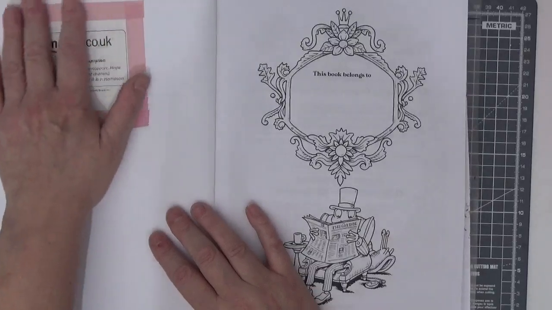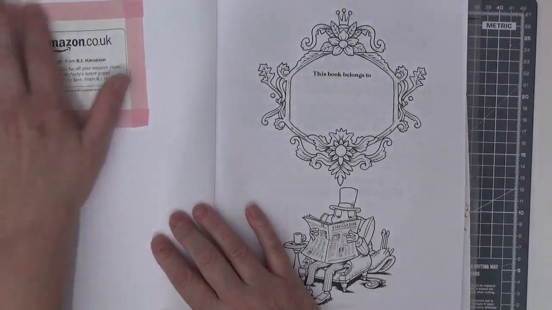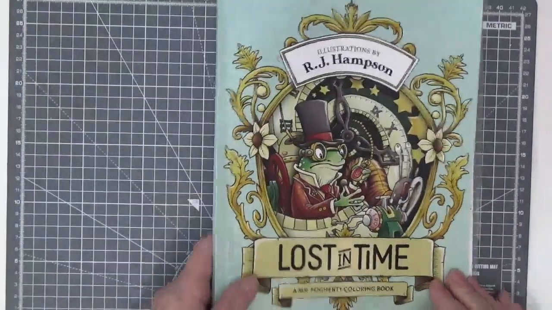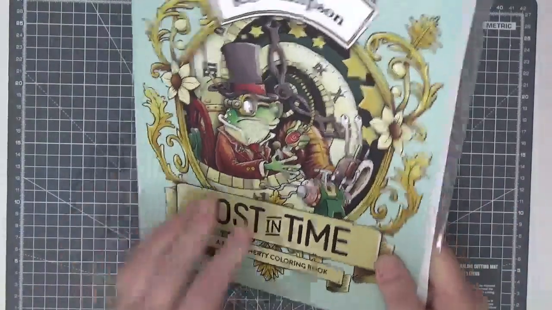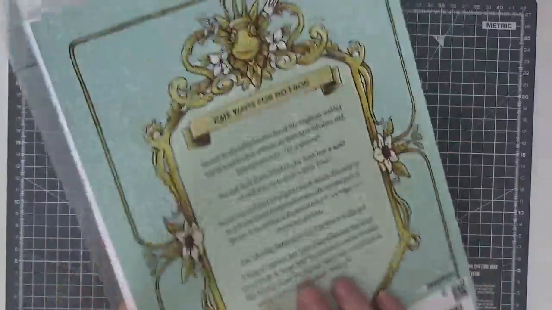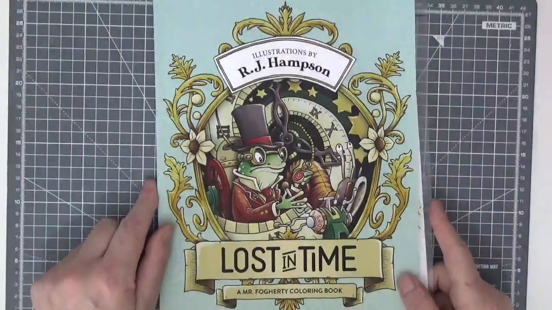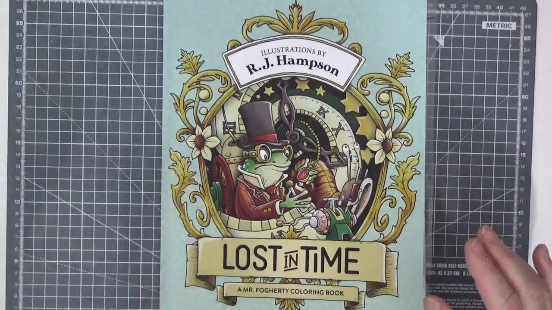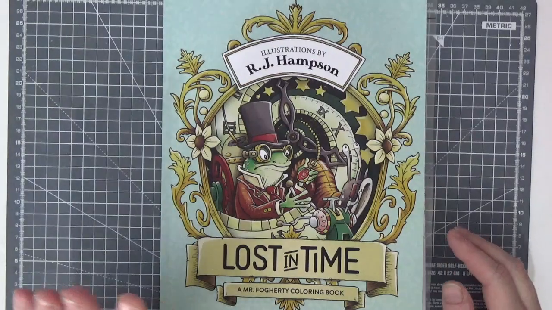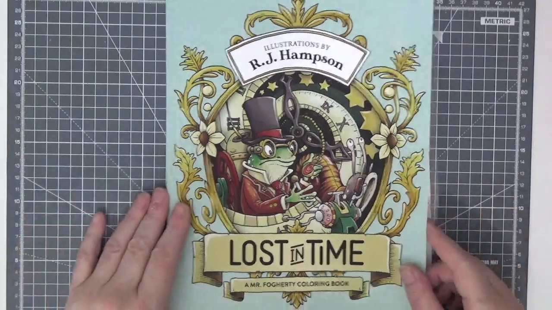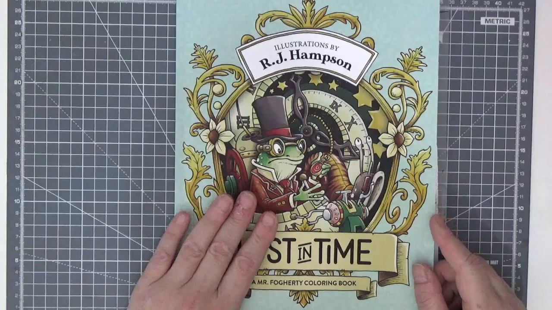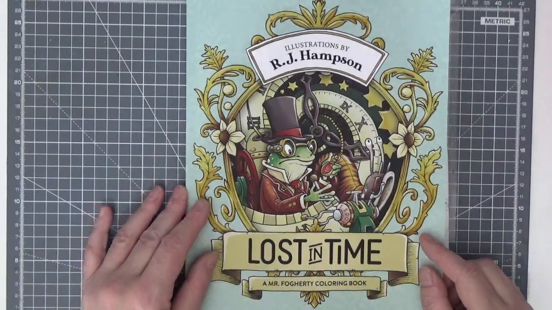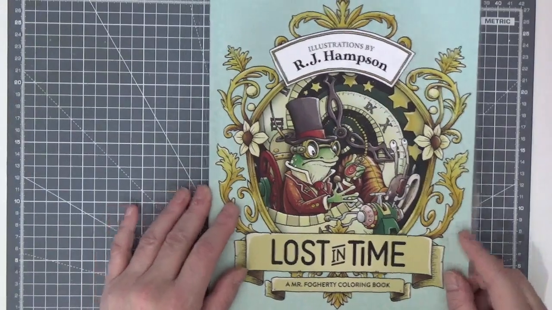So that of course is glued in, and then a little border of washi tape to keep that safe. So our well-loved character Mr Fogherty is back. This time what I've noticed is that RJ has included a little storyline that goes along with it, which is just wonderful. And I have had a sneak peek, I have to say, because I was waiting for Thursday to do this little flip through and do a colouring with you. So I had to peek, so I apologise.